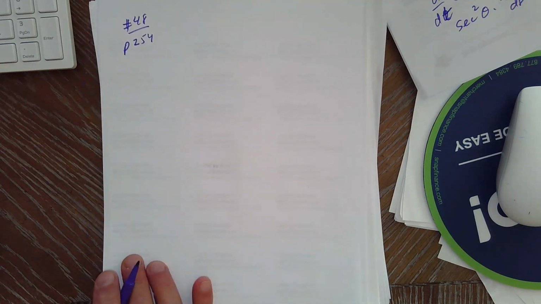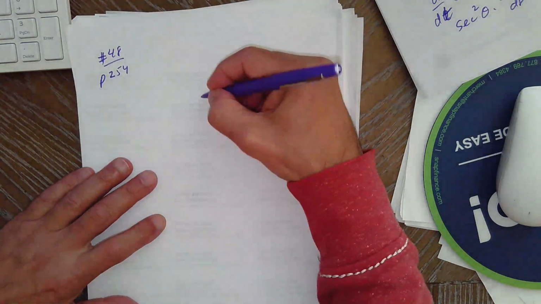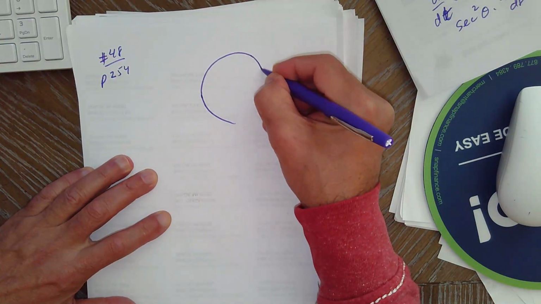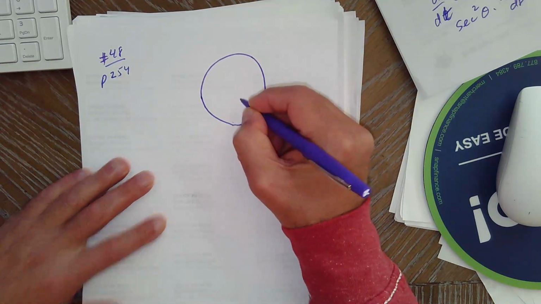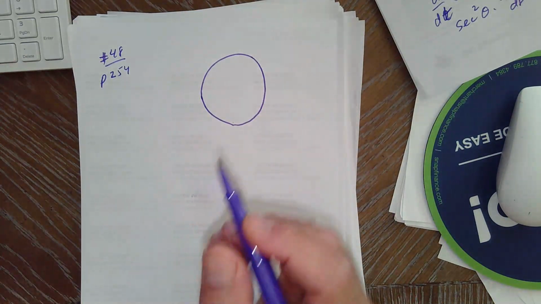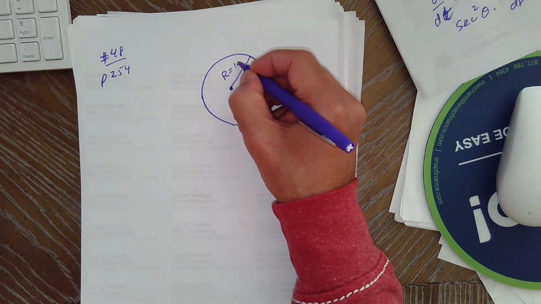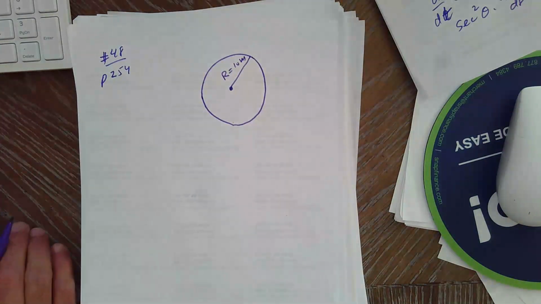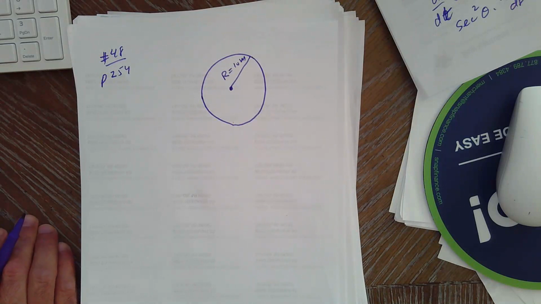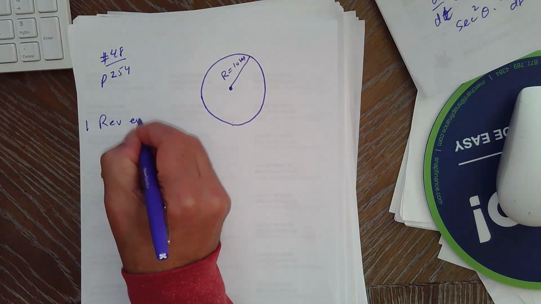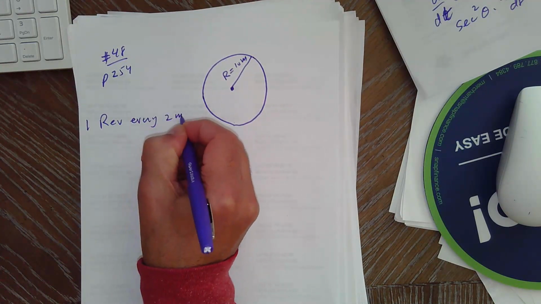So if we have a ferry wheel, we know that the radius is 10 meters. It's rotating at a rate of 1 revolution every 2 minutes.